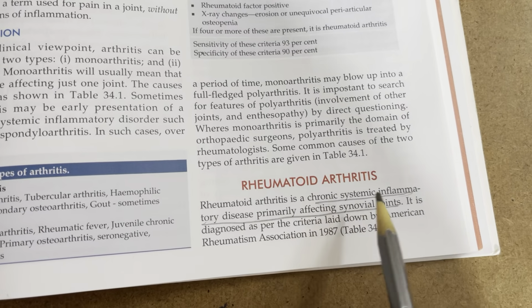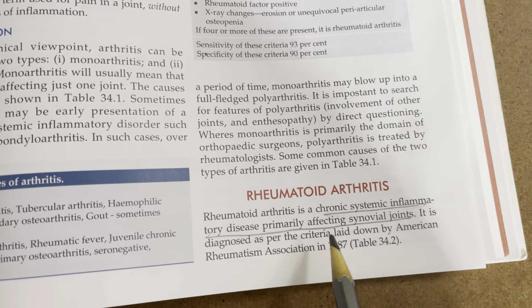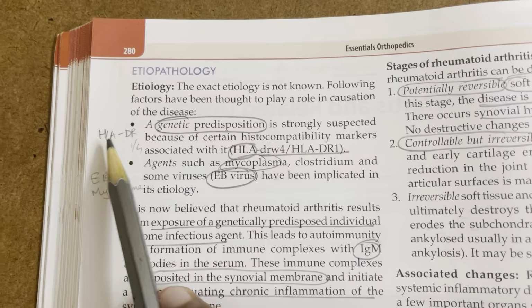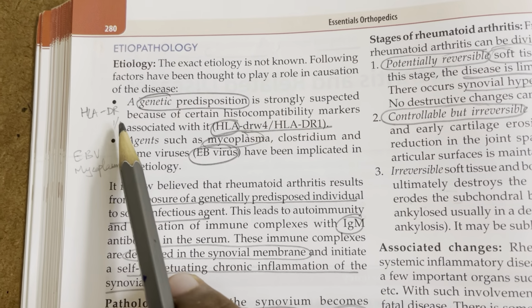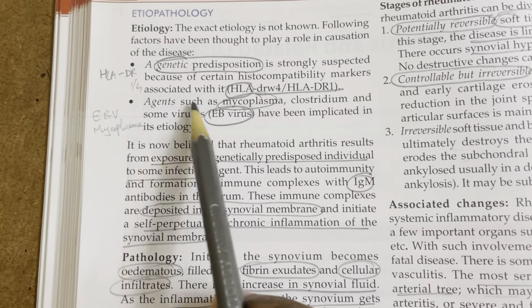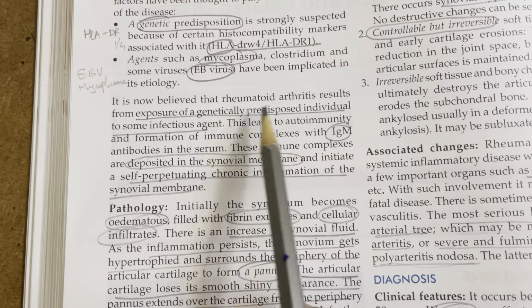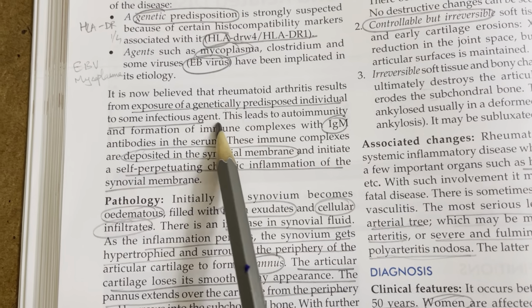Let's start discussing rheumatoid arthritis. It's a chronic inflammatory disease. It's a systemic inflammatory disease, primarily affecting the synovial joints. Etiology: there is an HLA-DR association, HLA-DR1 or HLA-DR4. Sometimes EBV and mycoplasma, these agents have been implicated. It is believed that rheumatoid arthritis results from exposure of a genetically predisposed individual to an infectious agent.